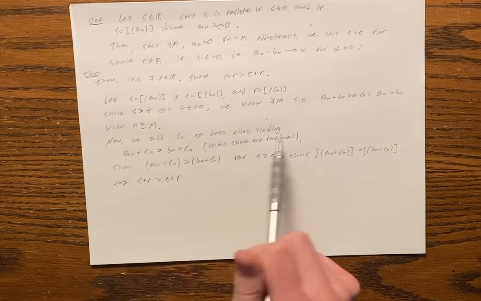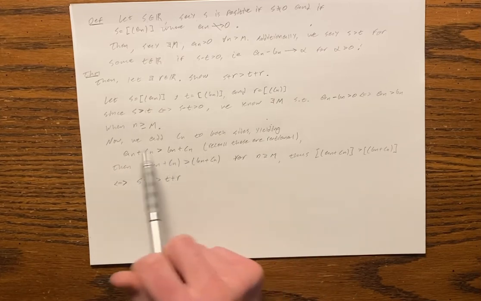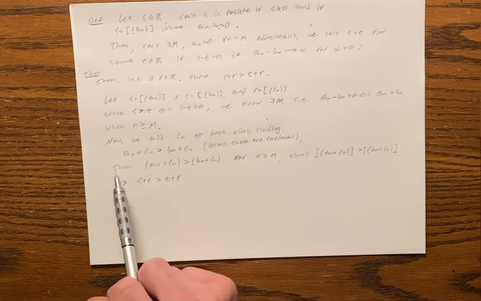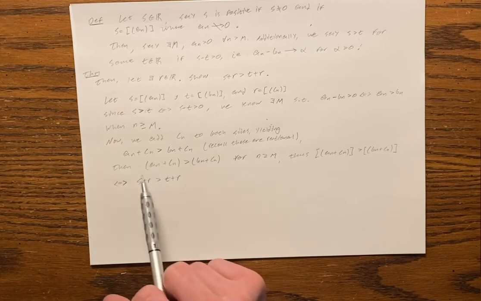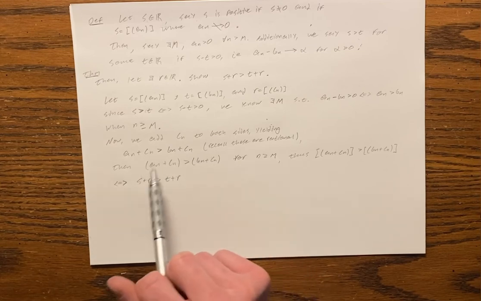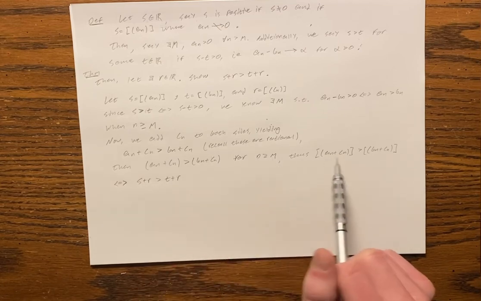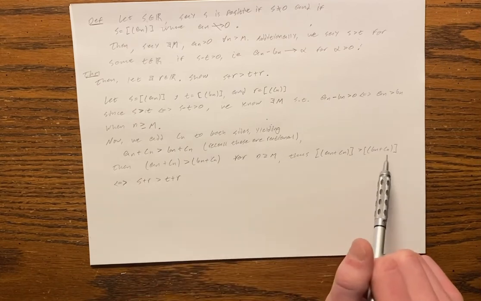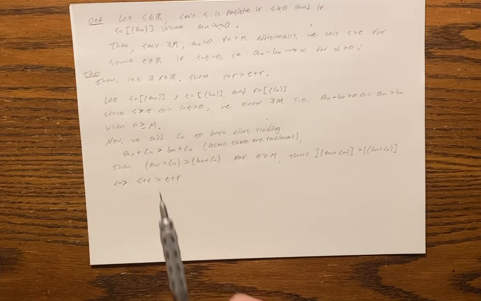So then you add the cn to both sides, yielding an plus cn is greater than or equal to bn plus cn, because these are rational numbers. And that is a property that does hold for rational numbers, you may recall. So then that means that that same sequence is bigger than that for n greater than or equal to m, and thus the equivalence class of the sequences is greater. So s plus r is greater than or equal to t plus r.